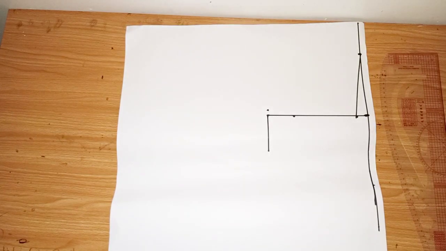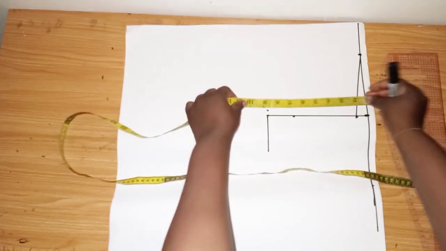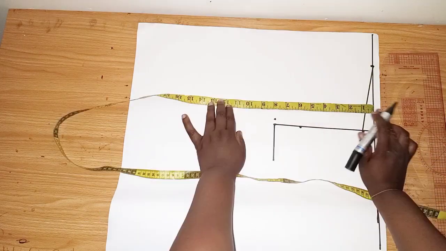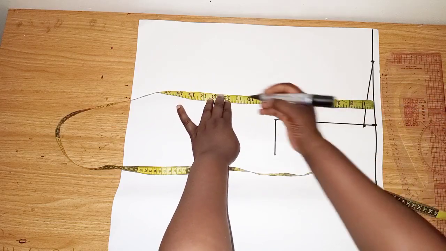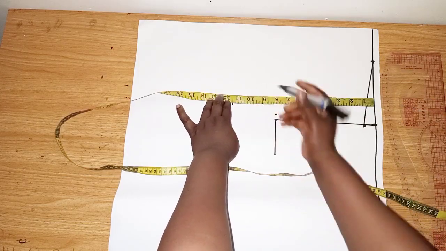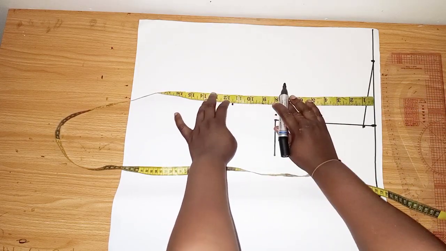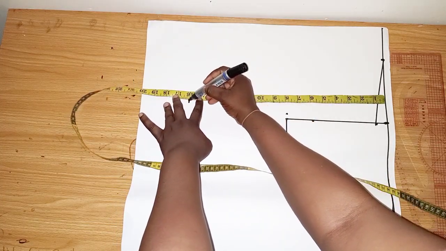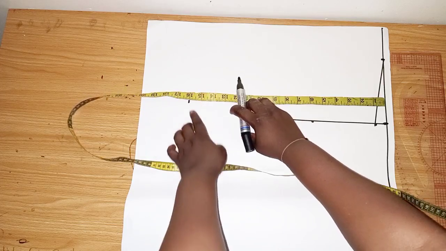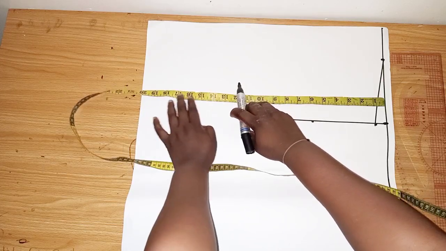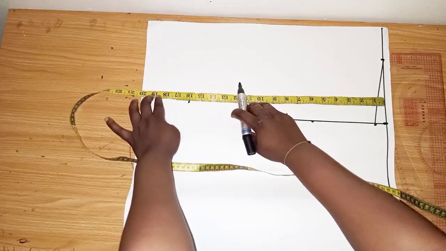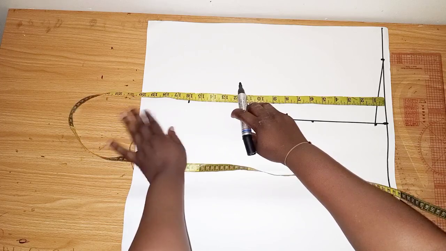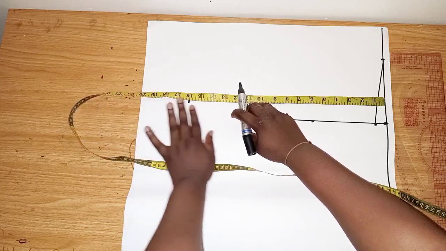So the next thing I will do, I'll be taking my horizontal measurement. From the shoulder line, my bust point measurement is 11.5. So I'll mark out 11.5. Then my under bust measurement is 16. So I'll mark out 16 here. When you add 3 inches to your under bust, you get your waist measurement. Mine is 19. So you can see this is 19. What I have here now is 20. So I'll just leave it.